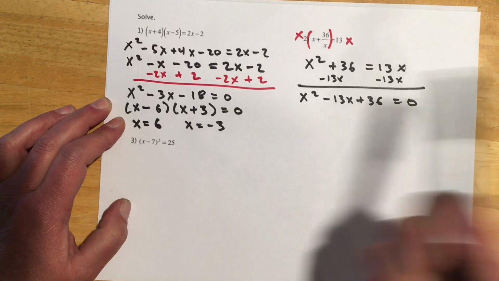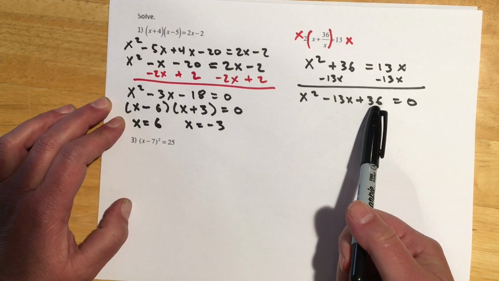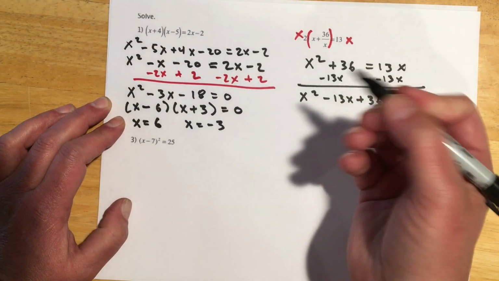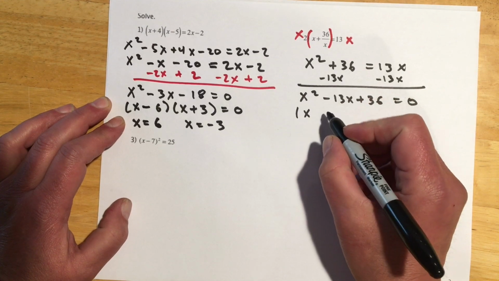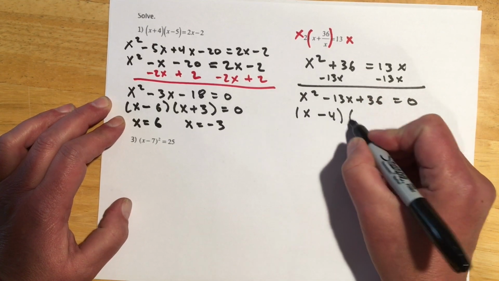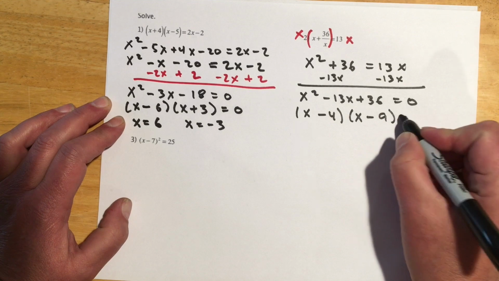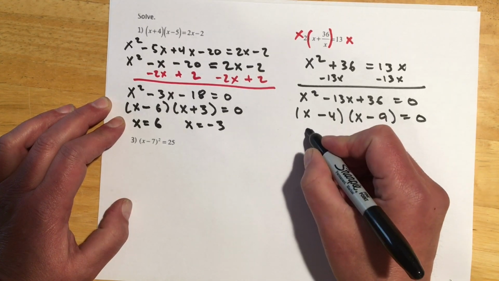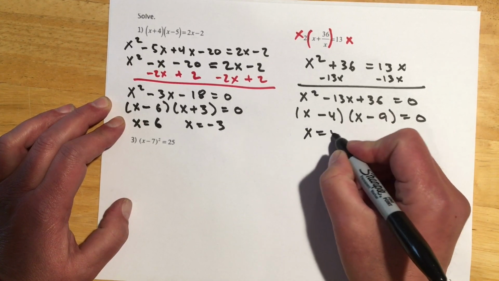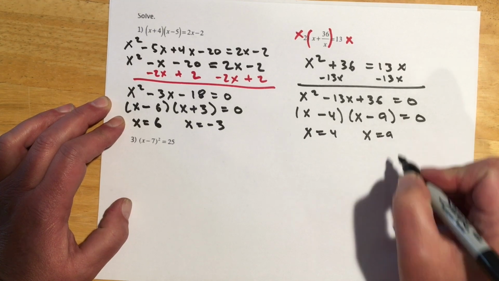And then we're doing the same thing we did here. Is there anything that multiplies to 36 and adds to be negative 13? Yep, and that would be x minus 4 and x minus 9. And now, so those are my factors, so my zeros are going to be positive 4 and positive 9.